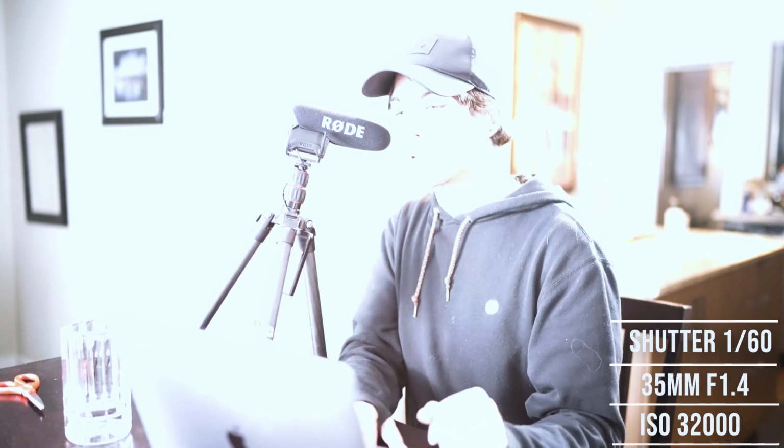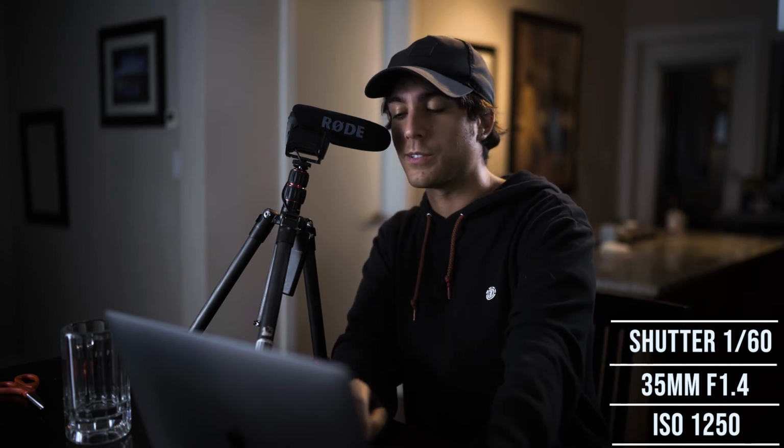Oh boy. Let's go back to f1.4, turning back into a ghost, letting a lot more light in because the aperture is expanding, and bring our ISO back to 1250. So there you go. ISO controls the artificial luminance and increases grain in the image, shutter speed, motion, f-stop, depth of field. And that's pretty much all there is to it.